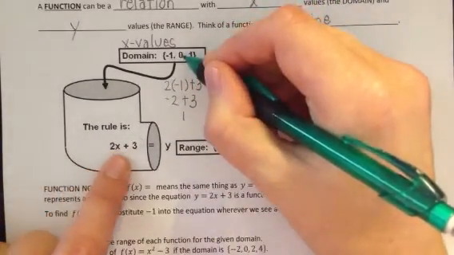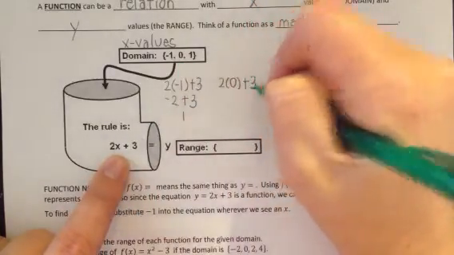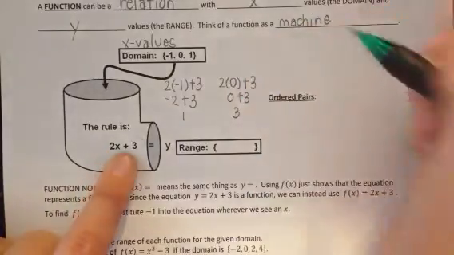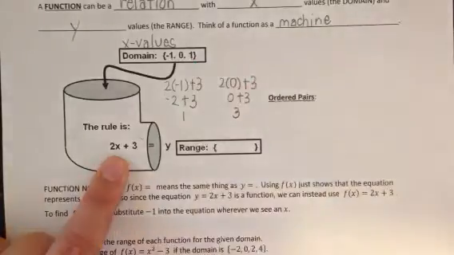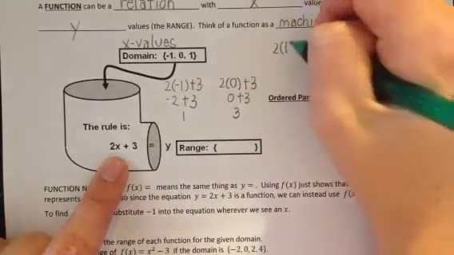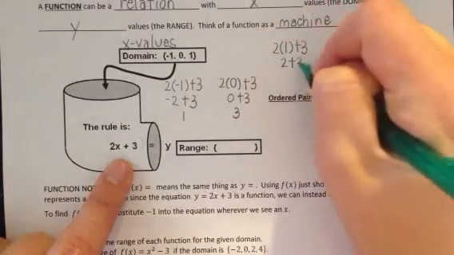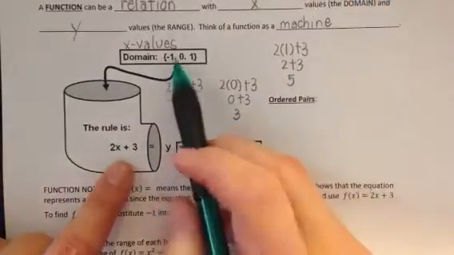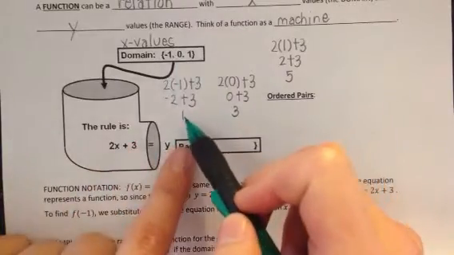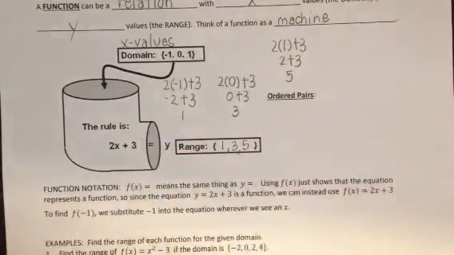Now let's plug in our next domain value. So 2, plug in 0 for x, plus 3. So 2 times 0 is 0, plus 3. 0 plus 3 is 3. And then our last domain value of 1, we've got 2, parentheses, 1, plus 3. 2 times 1 is 2. 2 plus 3 is 5. So for this function, given these domain values, our range values are 1, 3, and 5. We just found them by plugging in.